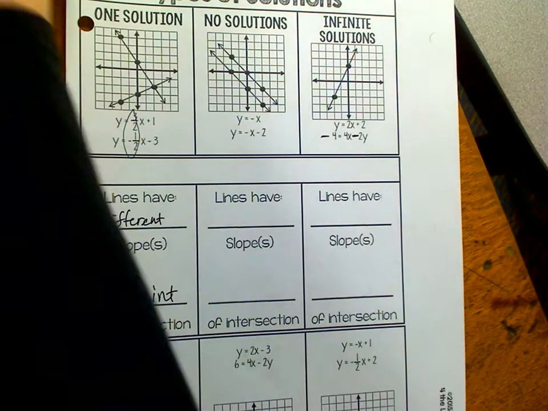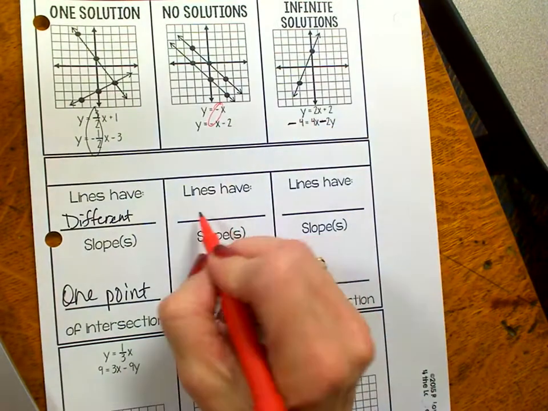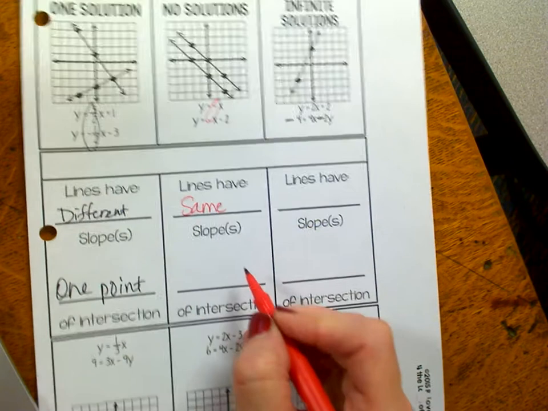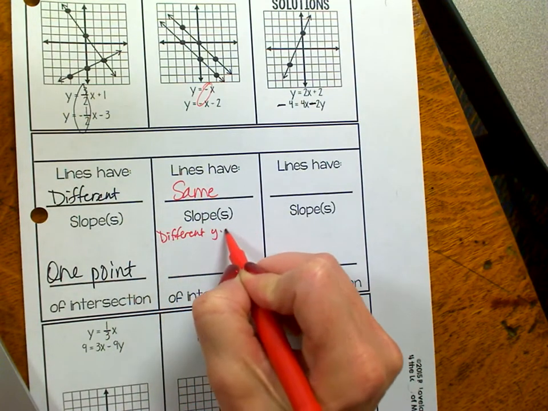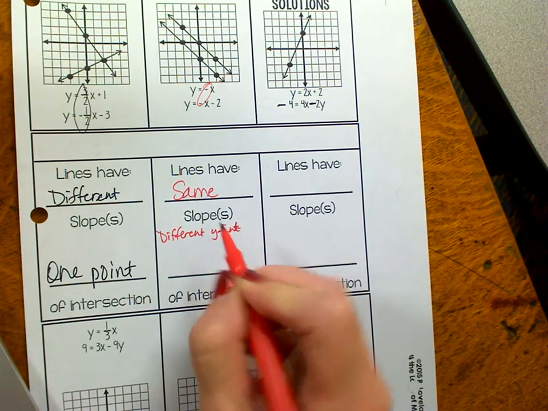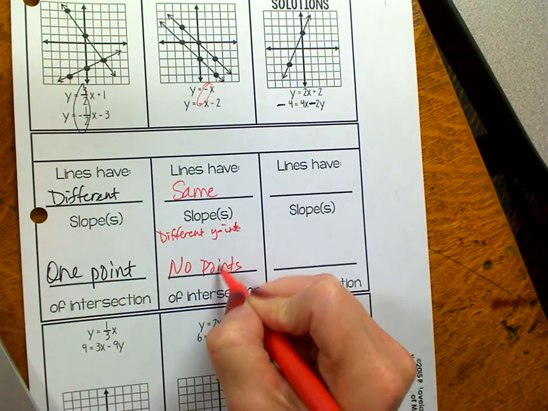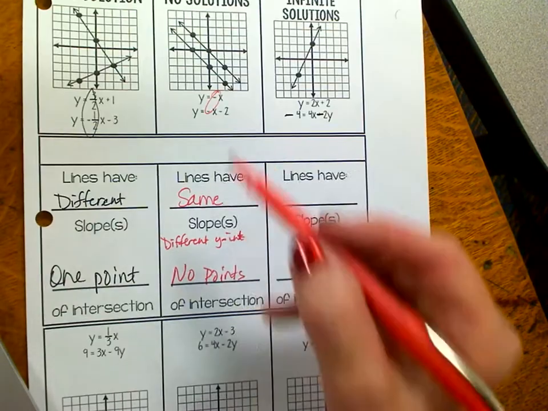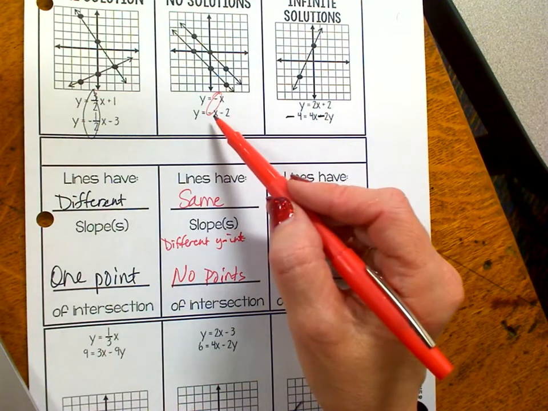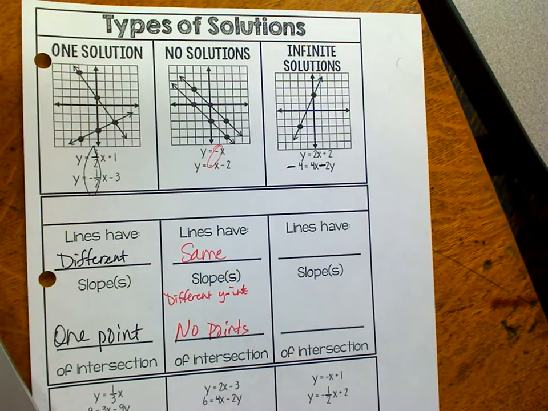If the lines have the same slope but different y-intercepts, there are no points of intersection. The answer is no solutions, meaning the two lines will never cross. You'll never find an ordered pair that satisfies both equations, and that's what they're talking about.